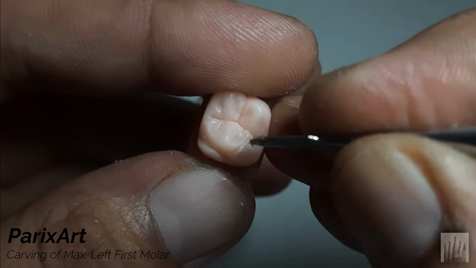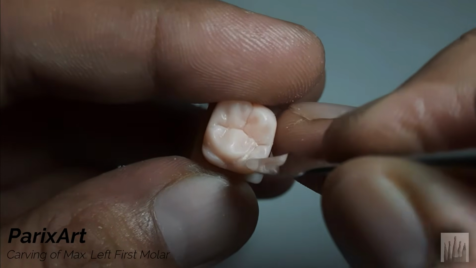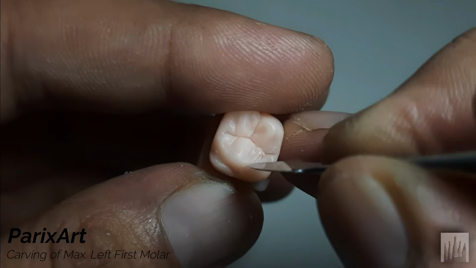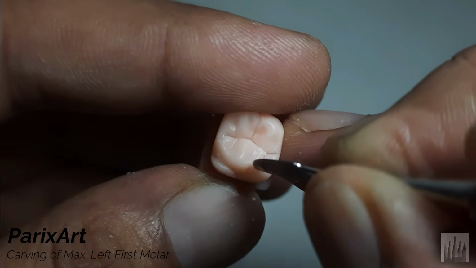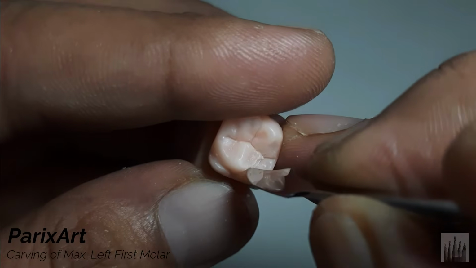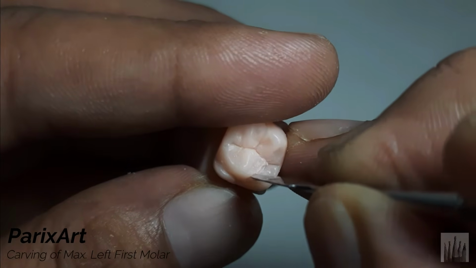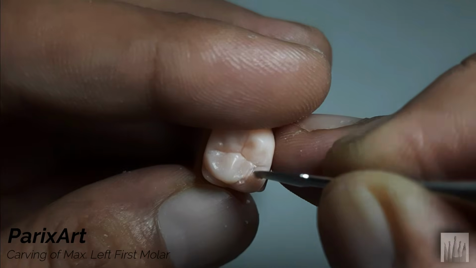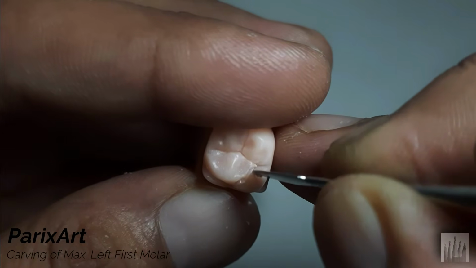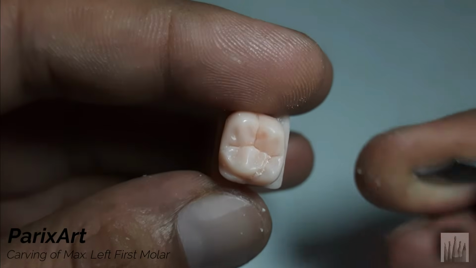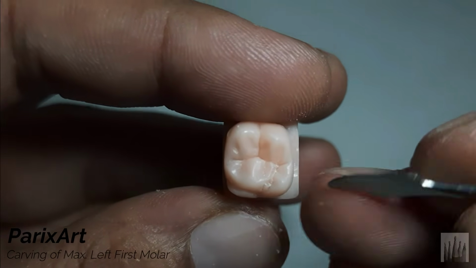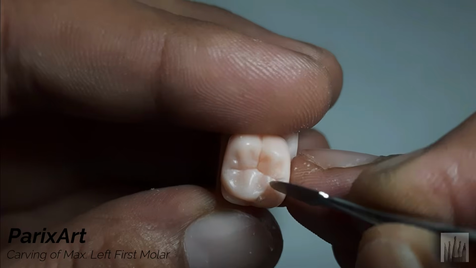Again, keep merging the depressions with the new groove. Now you can see a slight increase in the cusp size. Continue merging the depressions.